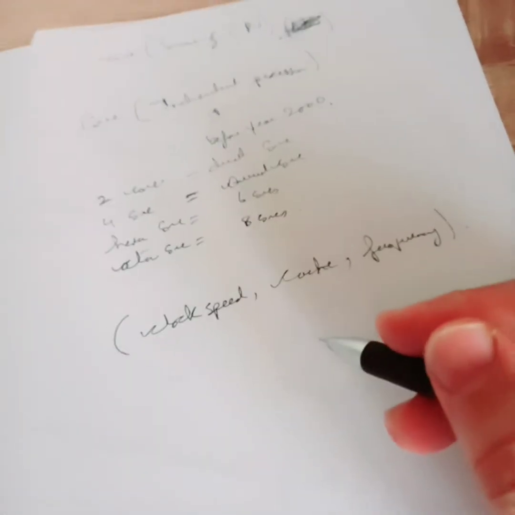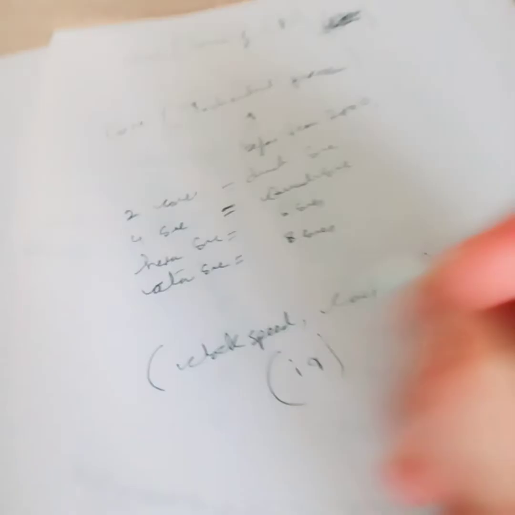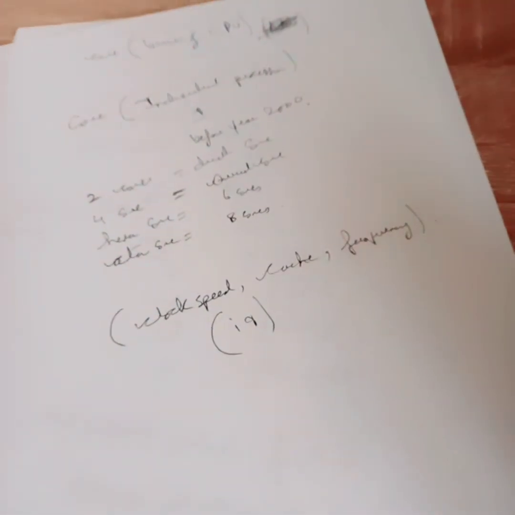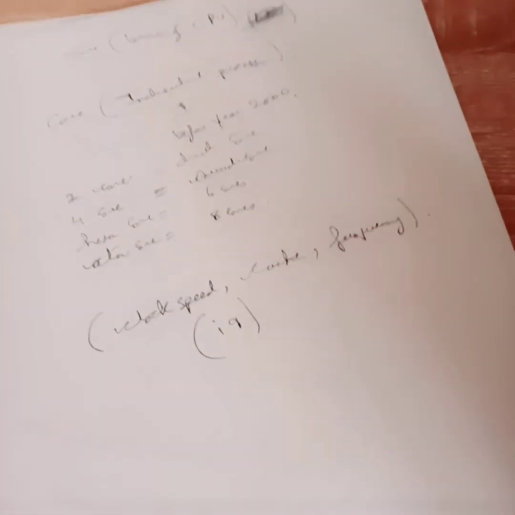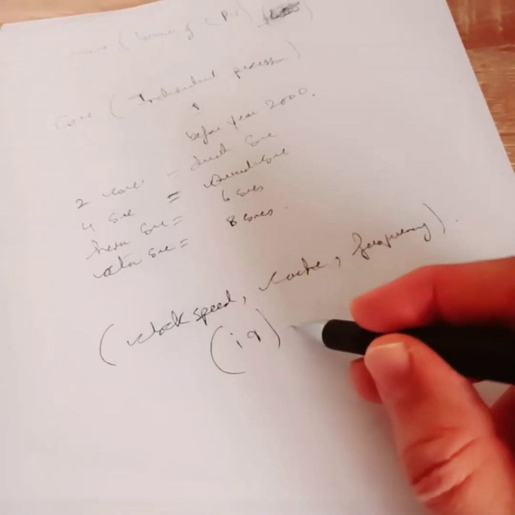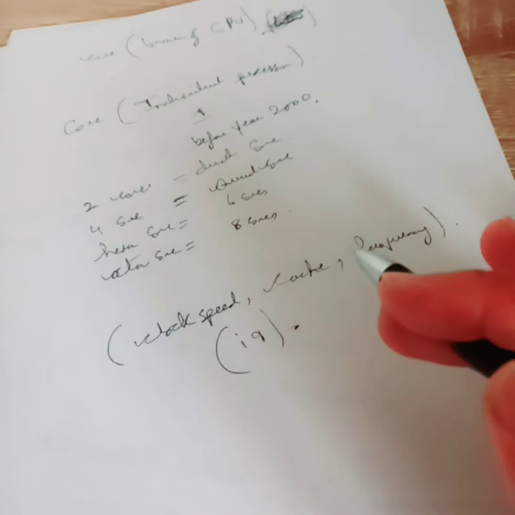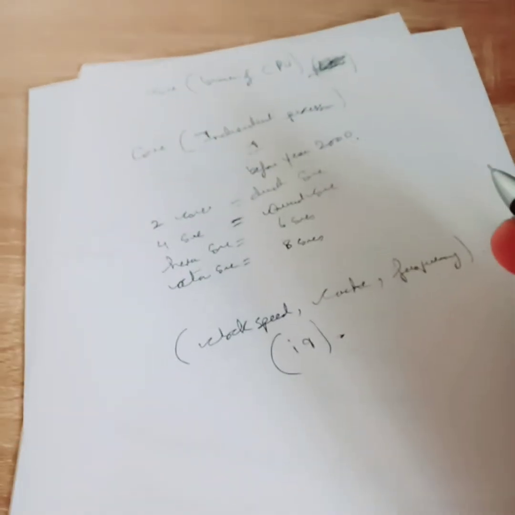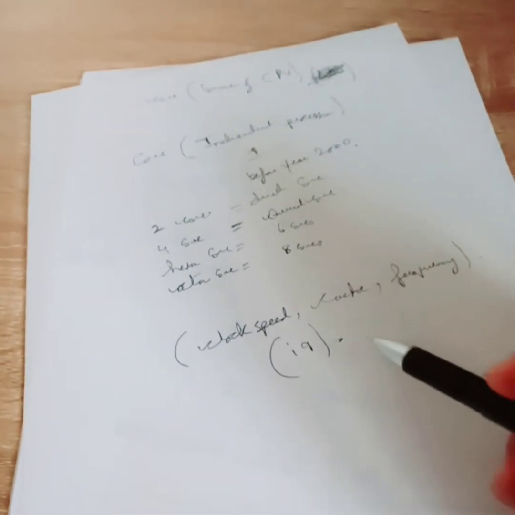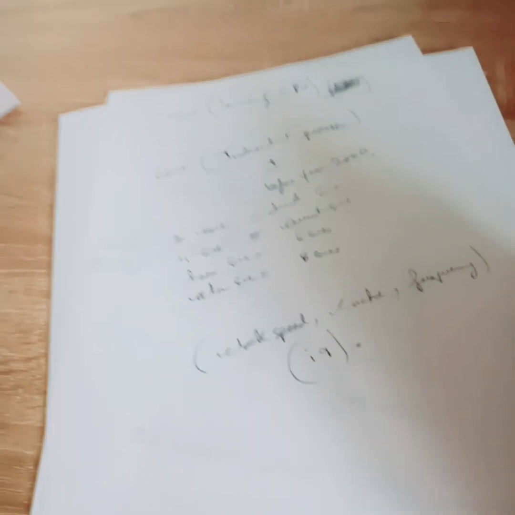That's in relation to the processor, remember. So i9 is the processor I've chosen. There are more as well, so we'll explain them slowly and steadily. Now you can look at the new processors and see their clock speed, their cache, their frequency.